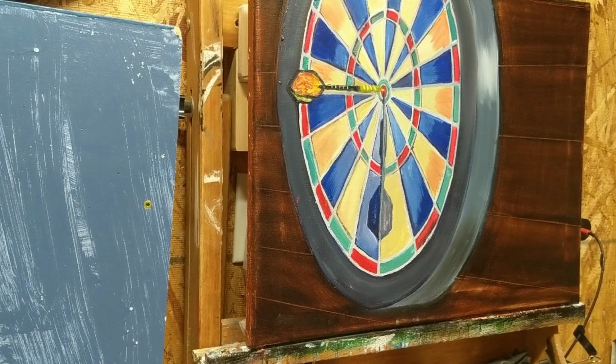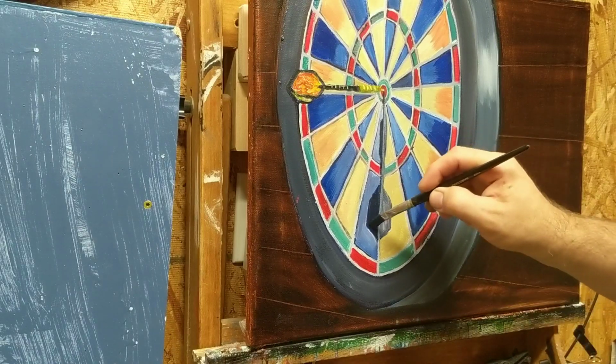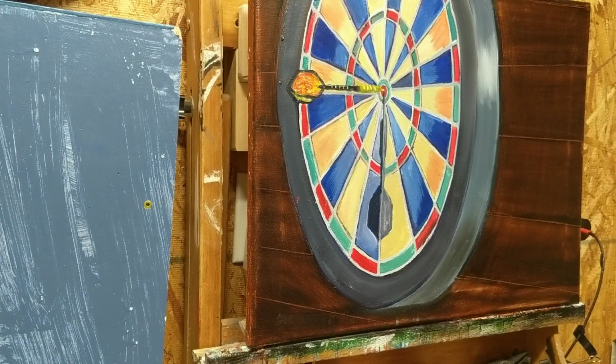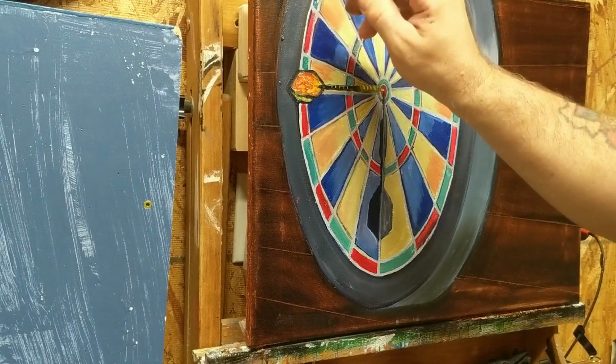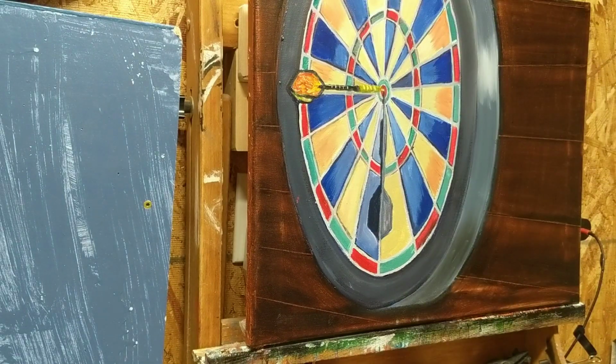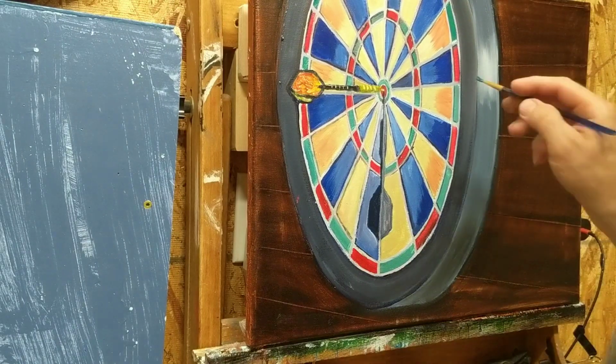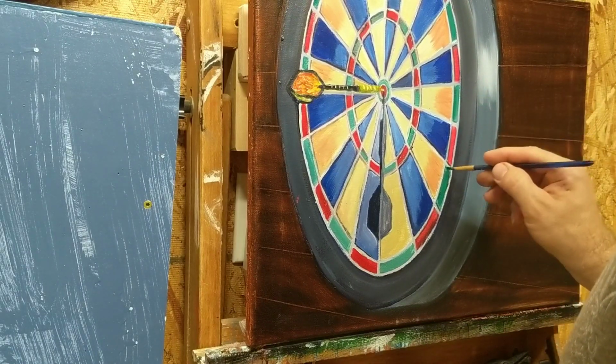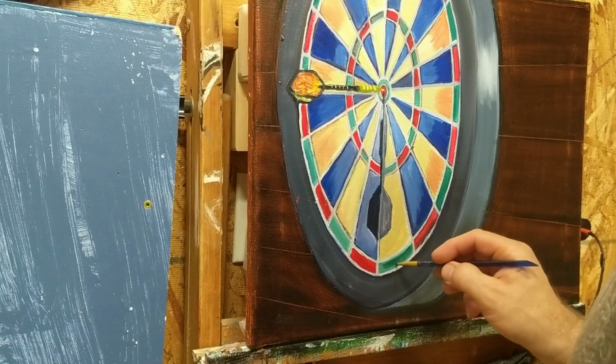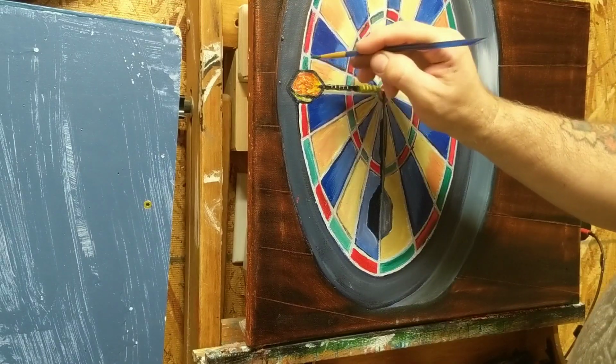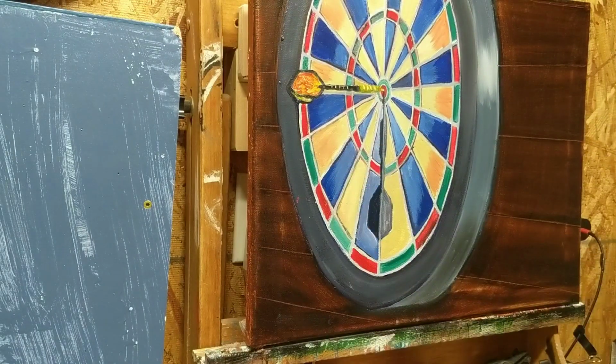This is oil paint, and I am not really experienced with oil paint, so every time I work with it, I learn a little bit more. I usually use acrylic paint, and I also do a lot of stuff with ink and a little bit with watercolor. So this is experimentation.